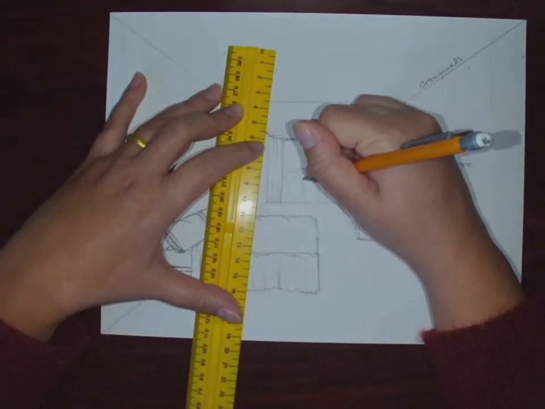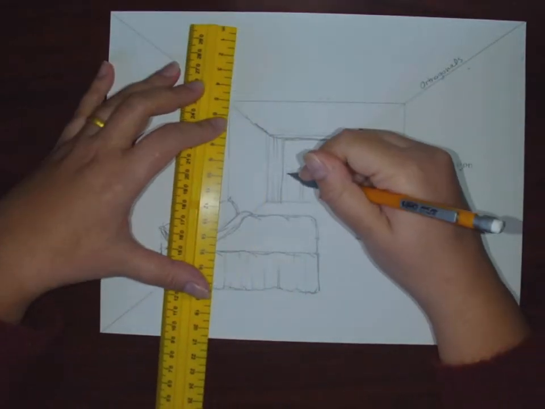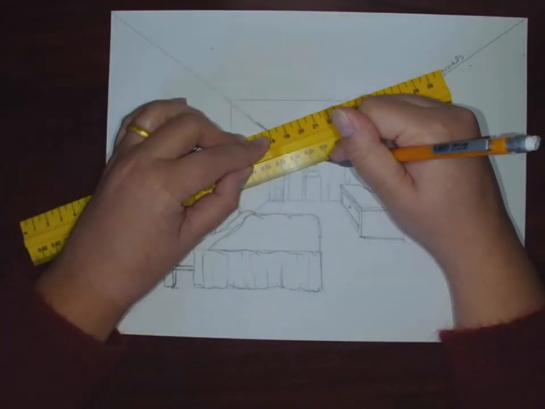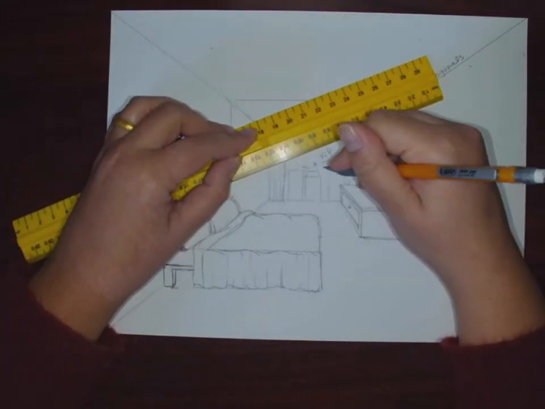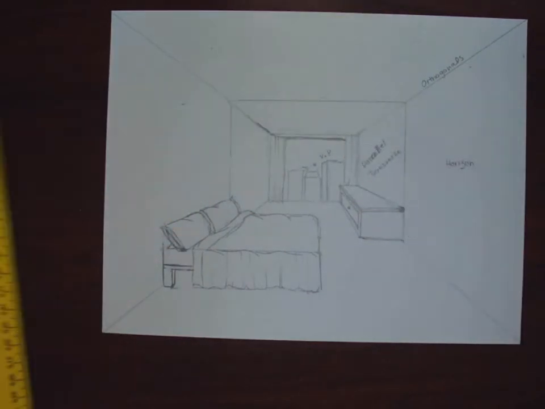There we go. If you look, this building is actually a little above the vanishing point, so I've created the side of the building, and it's going to go down.